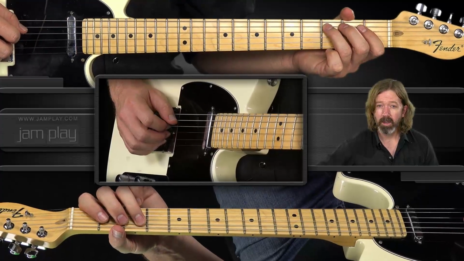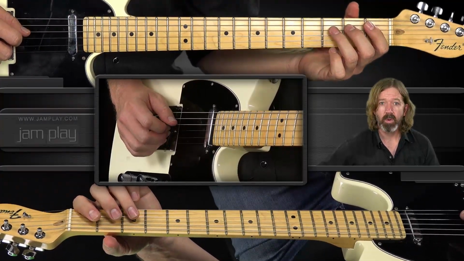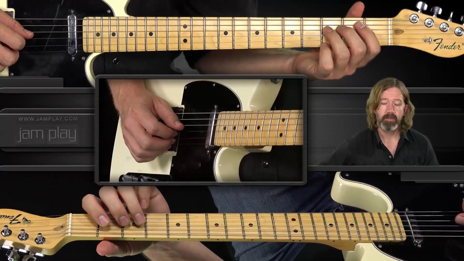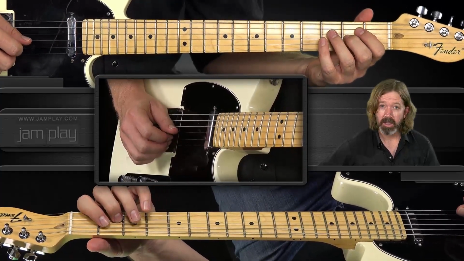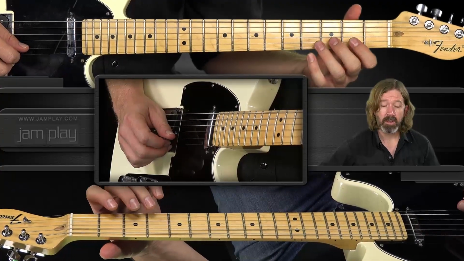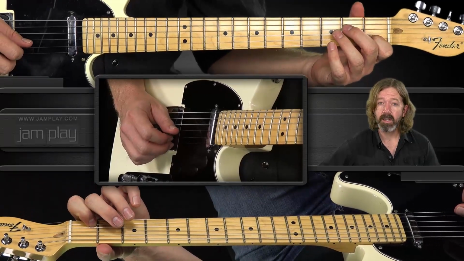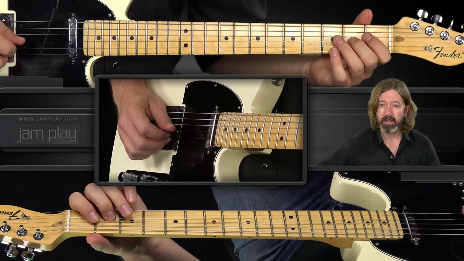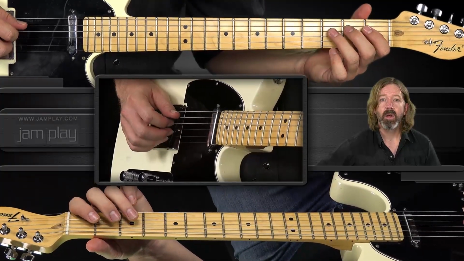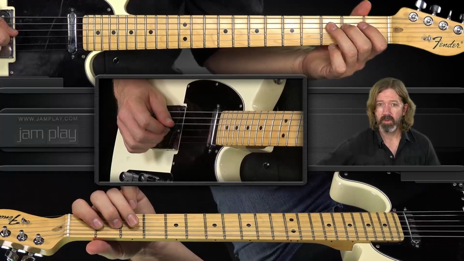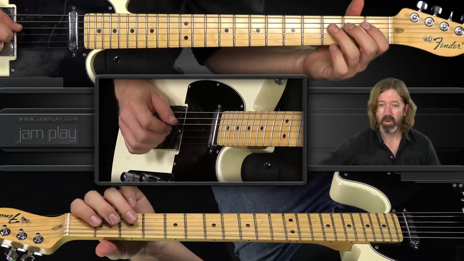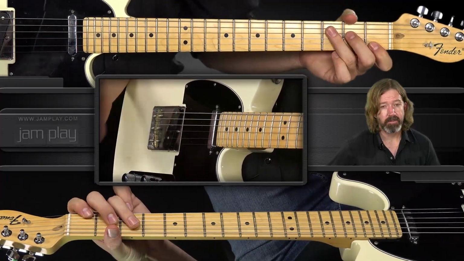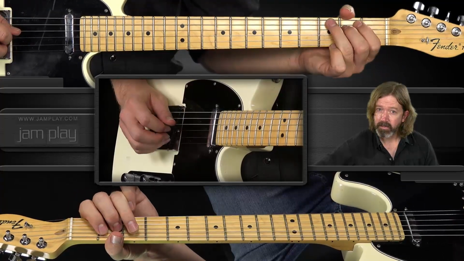1, 2, 3. descending. 1, 7, 6, 5, 4, 3, 2, 1. Now you can find all these melodies that way.